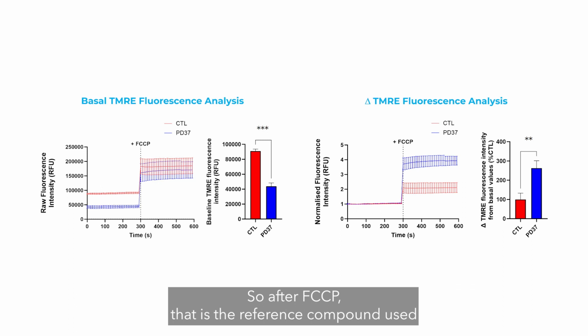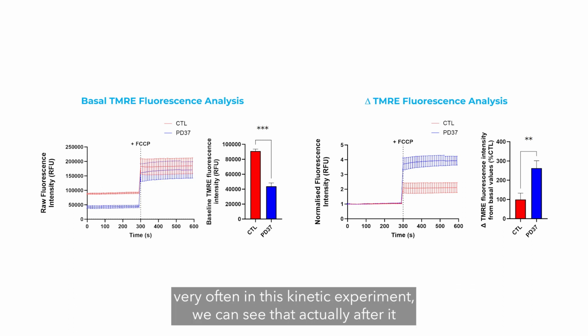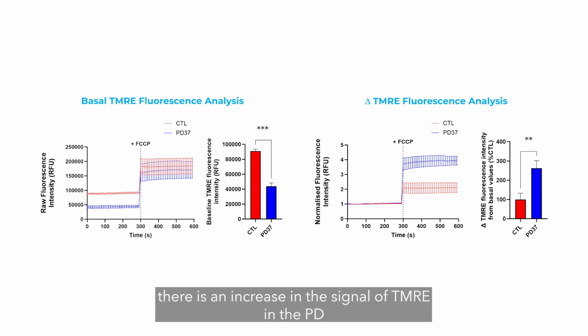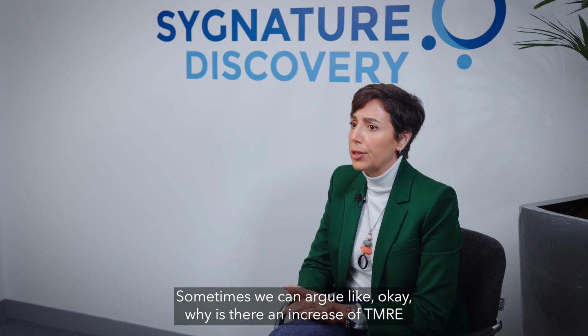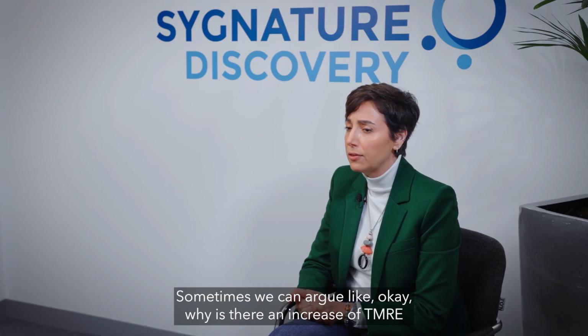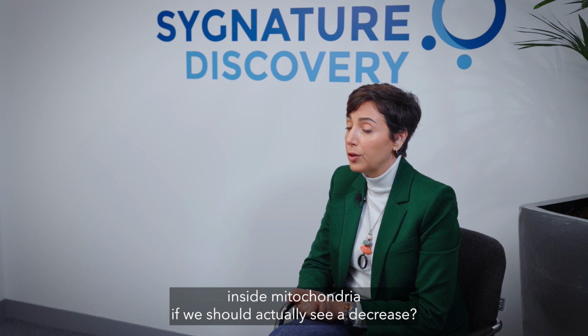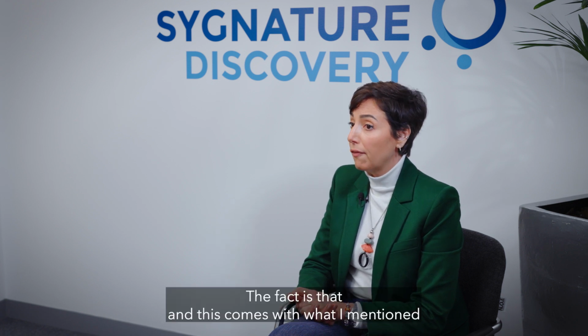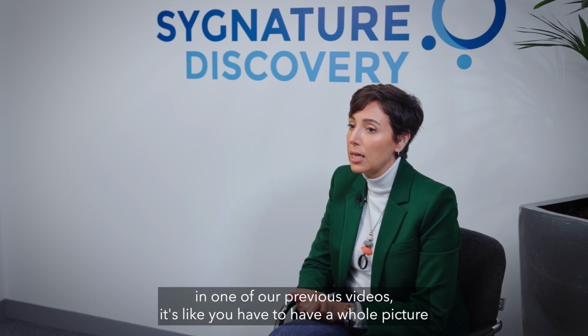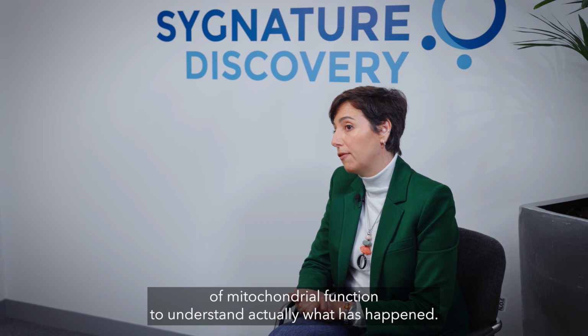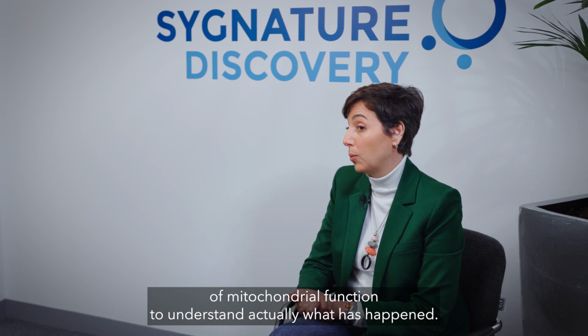So after FCCP, that is the reference compound used very often in these kinetic experiments, we can see that there is an increase in the signal of TMRE in the PD cells in comparison to the control ones. Sometimes we can argue, okay, why is there an increase of TMRE inside mitochondria if we should actually see a decrease? The fact is that, and this comes with what I mentioned in one of our previous videos, you have to have a whole picture of mitochondrial function to understand what is actually happening.